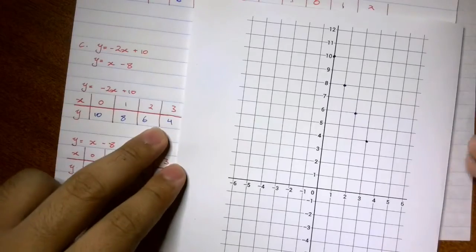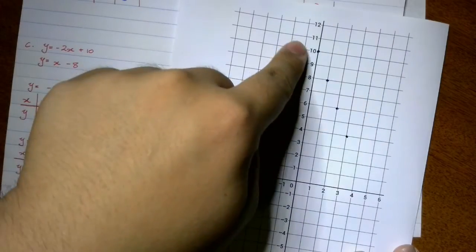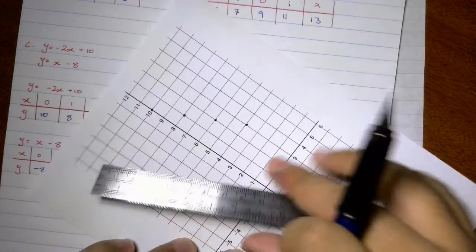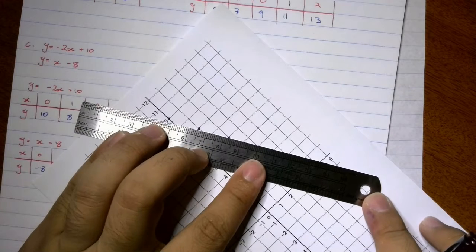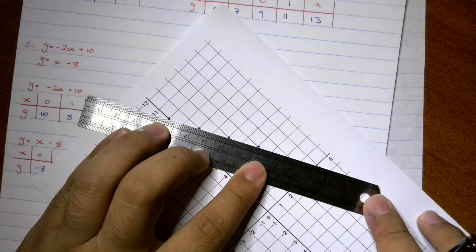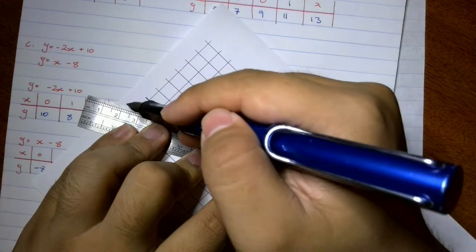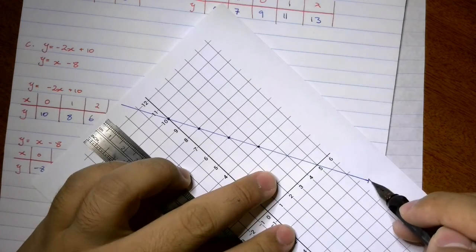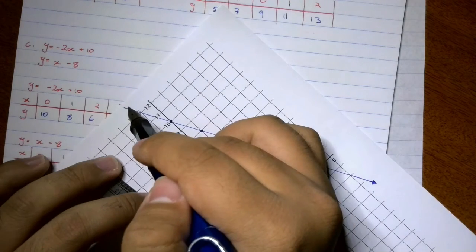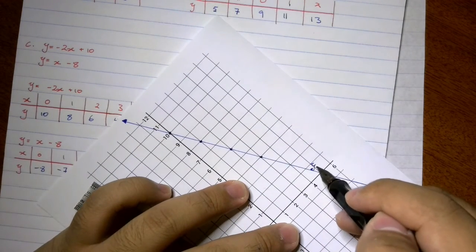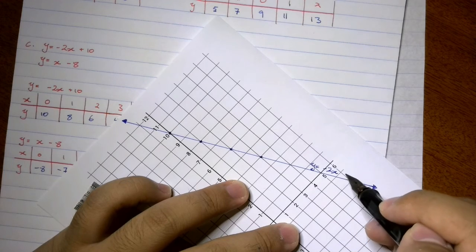Okay, so let's remember, don't graph just this. We have to extend the line as far as it can go, as accurately as we can. Here we go. So the equation of this line is y equals -2x plus 10.